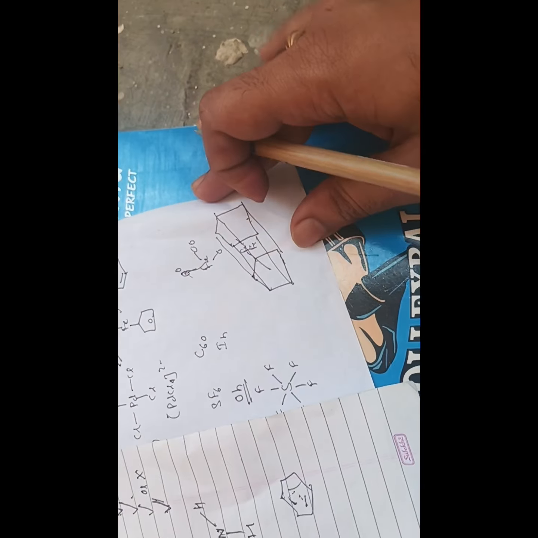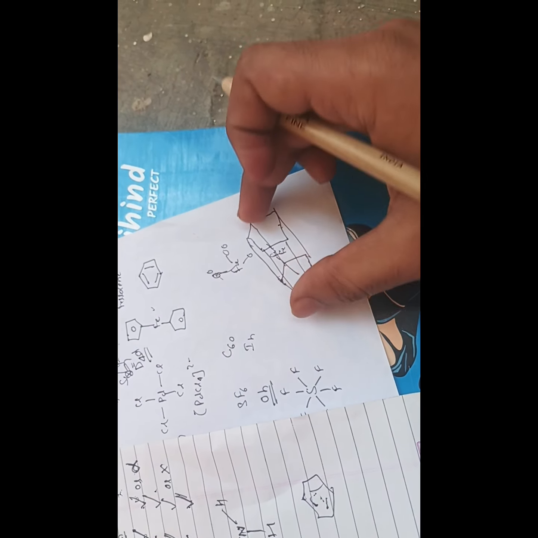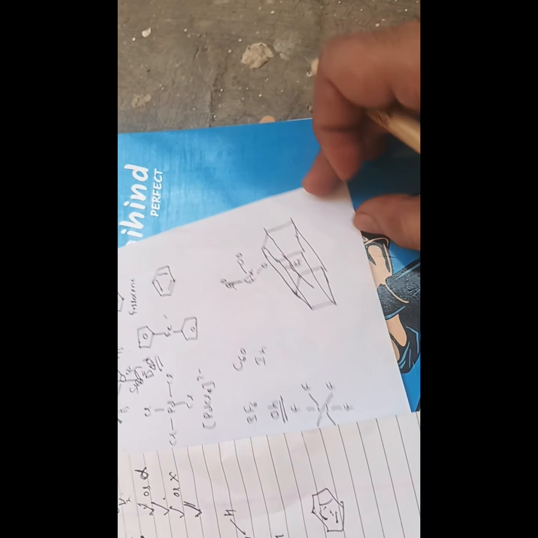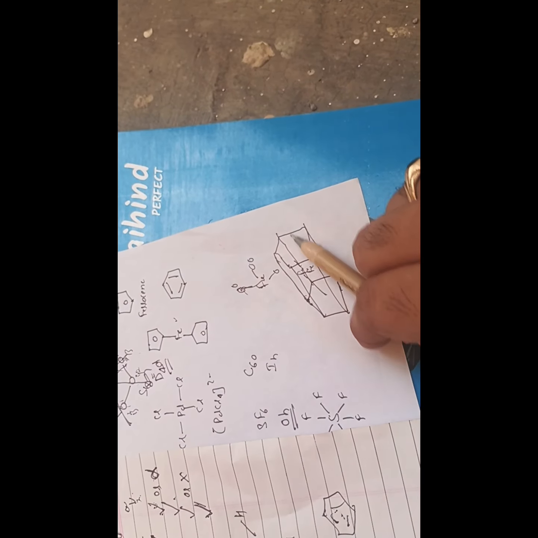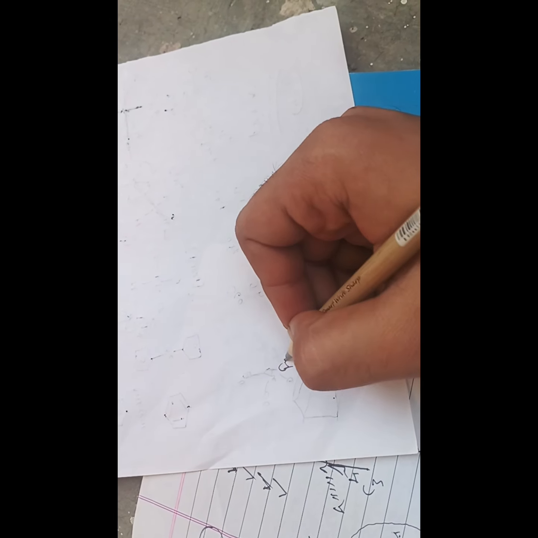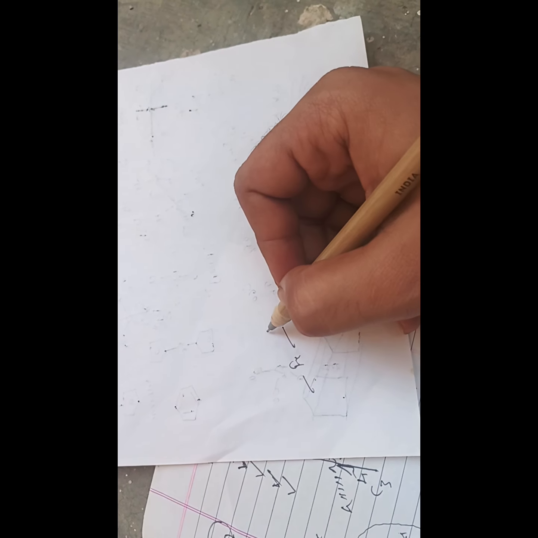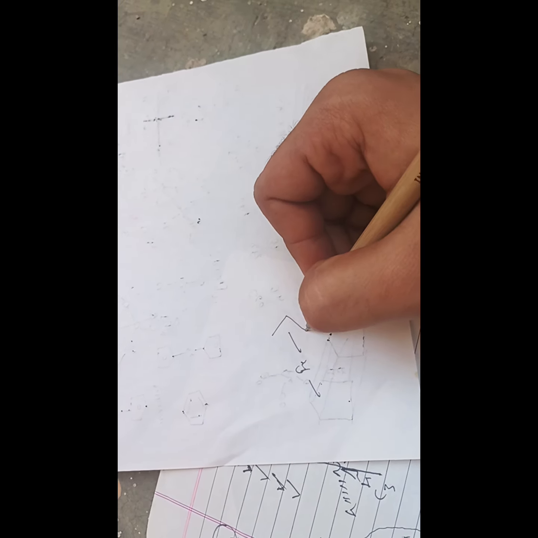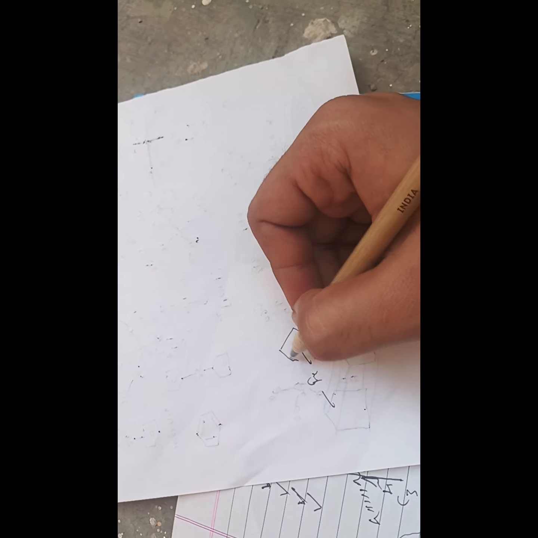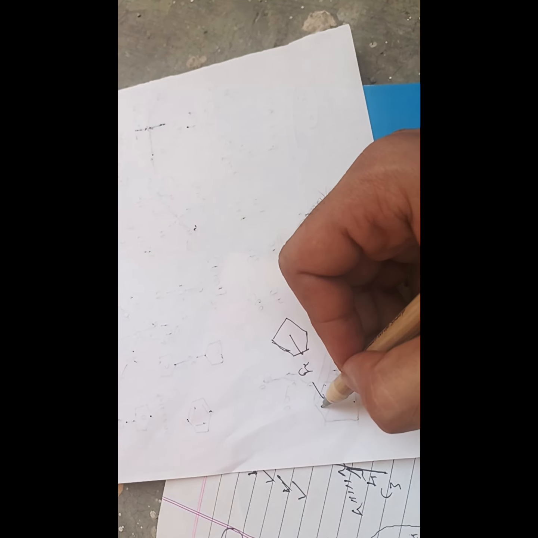When we look like this, it will look like there is only one atom. So it can easily make the horizontal plane when Fe is like this, and here it will be like this. Here one will be there and another will be like this.